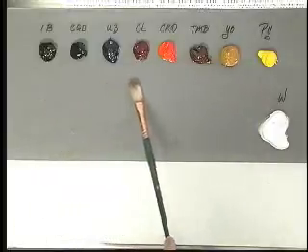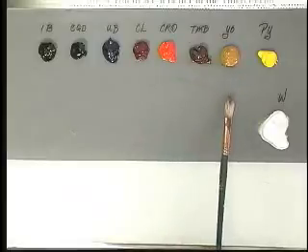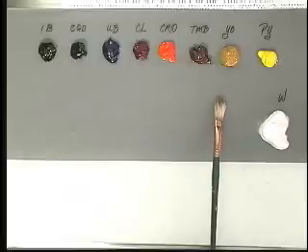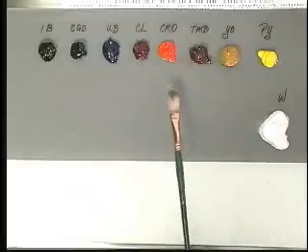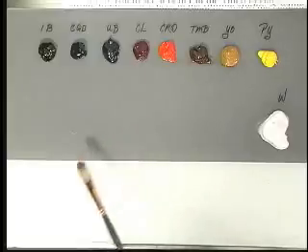With this selection of colors, I can mix any color I'll need for the flesh tones, and they can be used to paint any color of flesh, from the darkest black to the fairest white complexions, and everything in between.